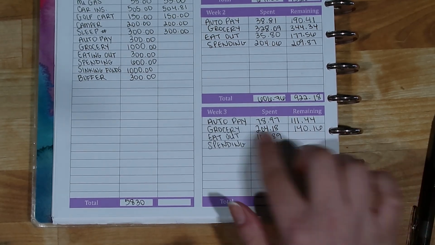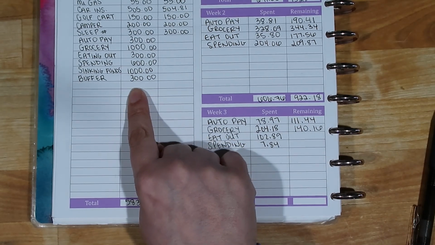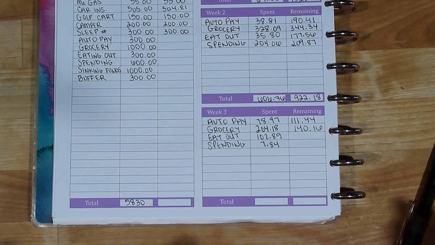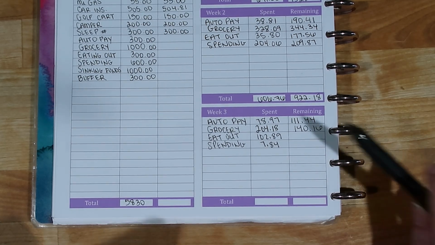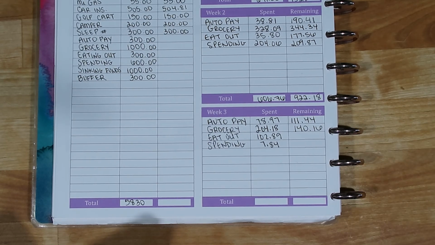Maybe I will come in under budget in some other categories and offset that. Maybe I'll go into this $300 buffer. I don't know. You'll have to come back next week and see when I close my budget out. But I can tell you that 140.16 is not enough. So that is what it is.